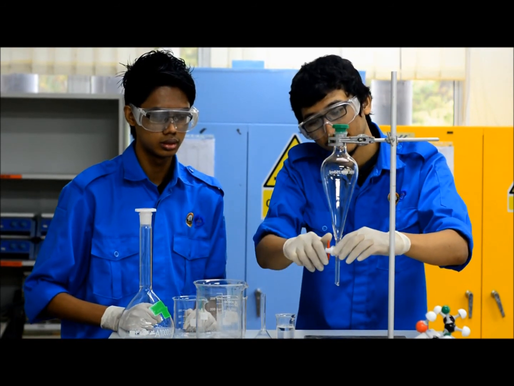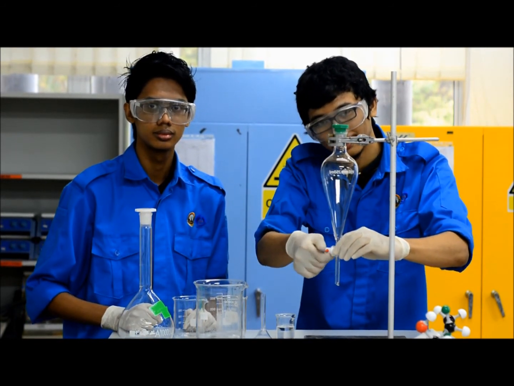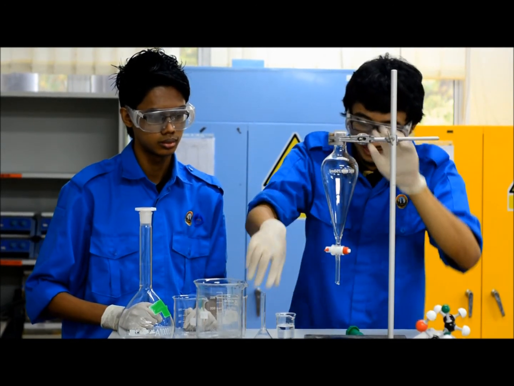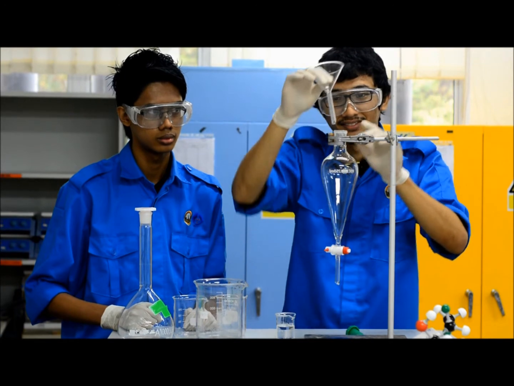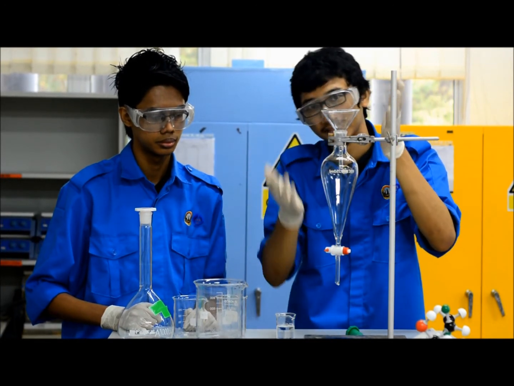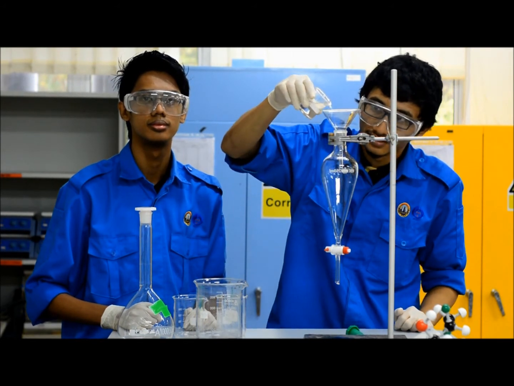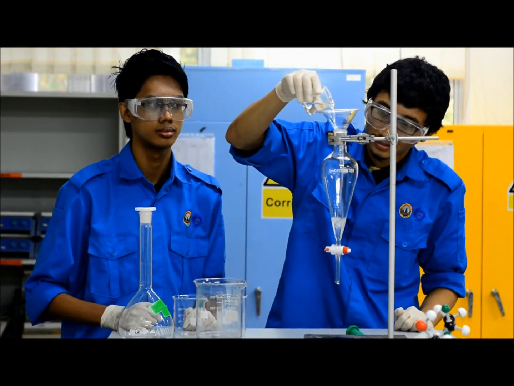Make sure the stopcock of the separatory funnel is closed. After that, place a stone funnel in the neck of the separatory funnel. Then, add the extraction solvent.